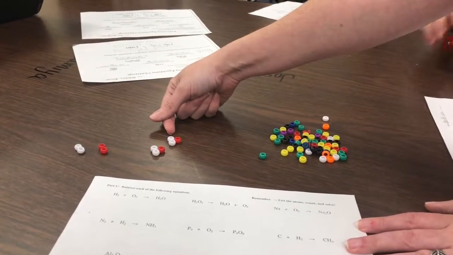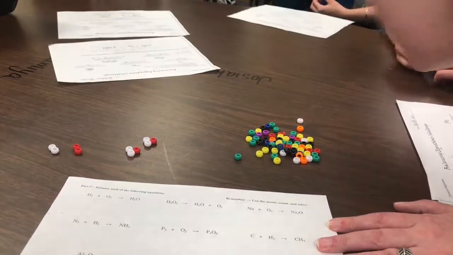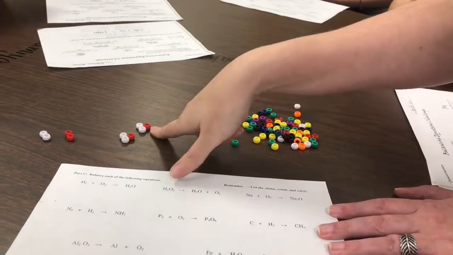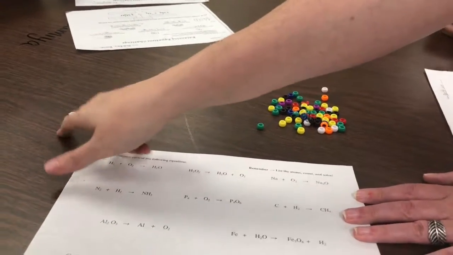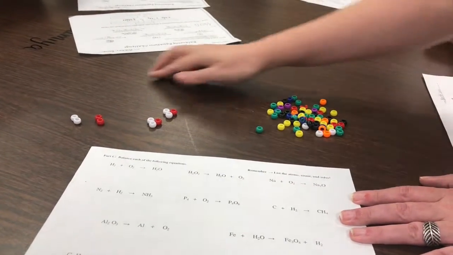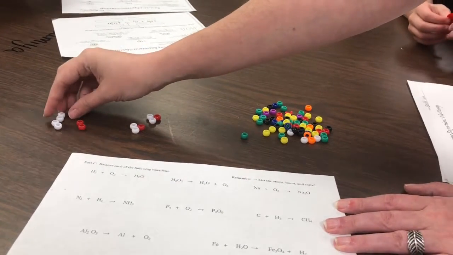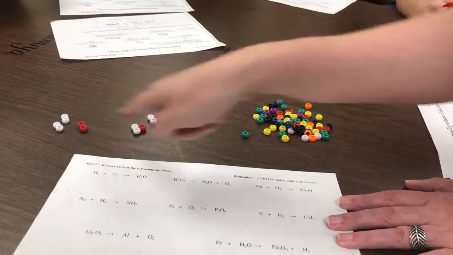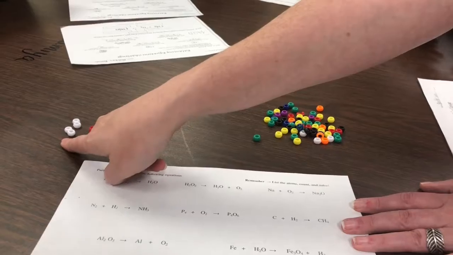Now I've got twice as much white on this side as I do on this side. So what do I need to add now? Another white. So I need to add another white molecule on this side. So I add a white. So now do I have the same number of white molecules on this side as this side? Okay, so same number of white atoms.